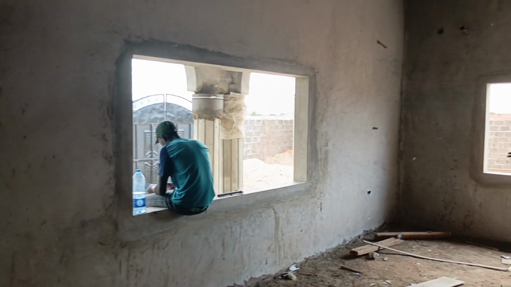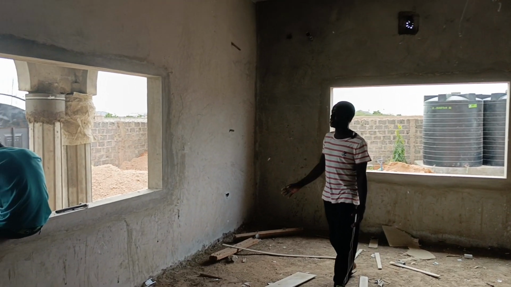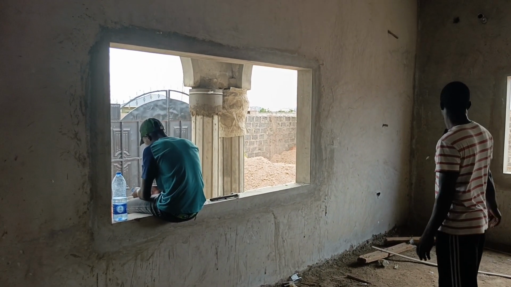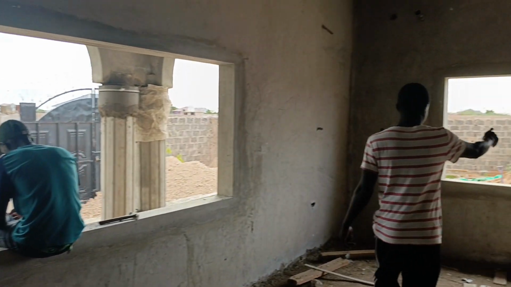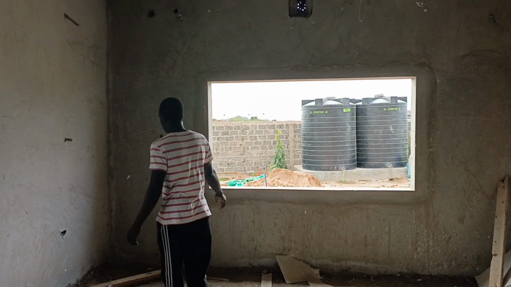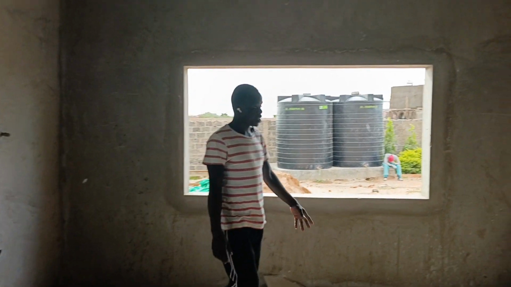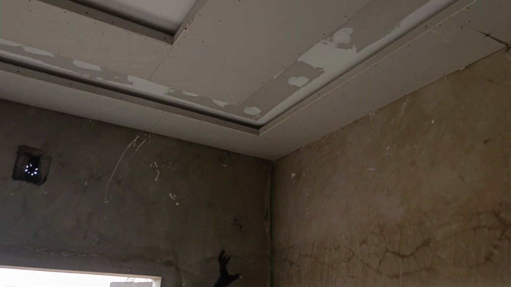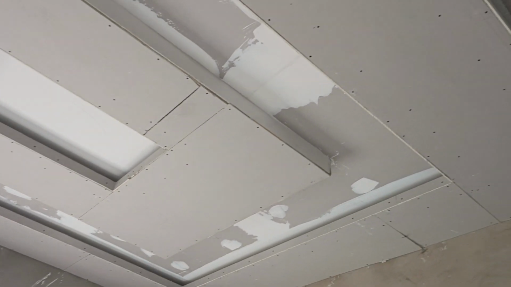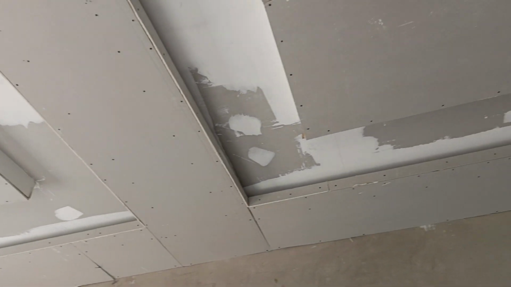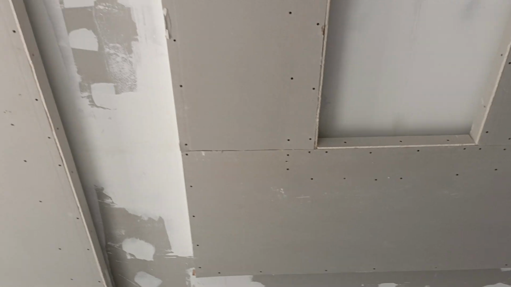It has two windows. As you can see, these windows are really big. The first one is there, and the second one is just over here. And then, as you can see, in our upper part we have already installed our gypsum. This is the simplest design that we chose to go with.